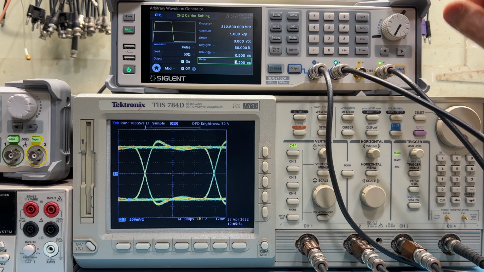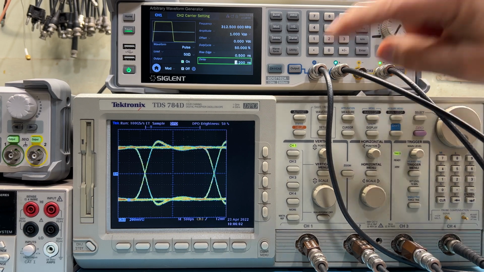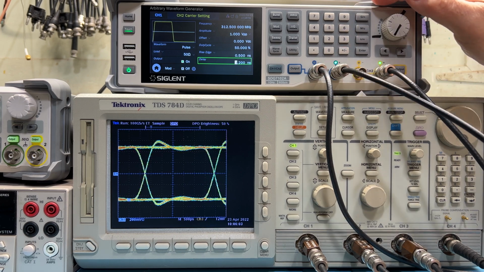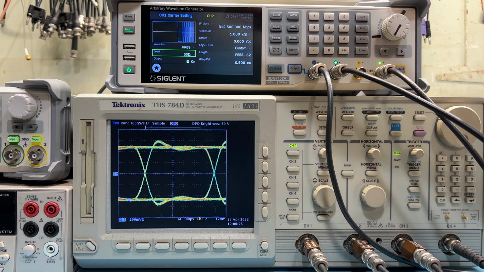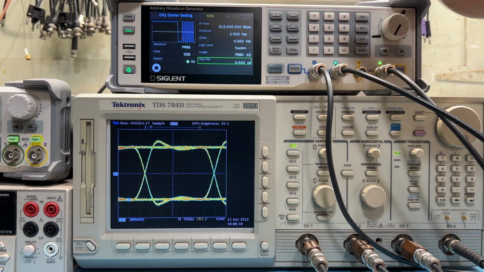Here you can see, as I vary the delay, I shift the eye diagram. So I've got the delay set up to center my eye diagram on the scope. So let's go back to channel 1. Now watch.